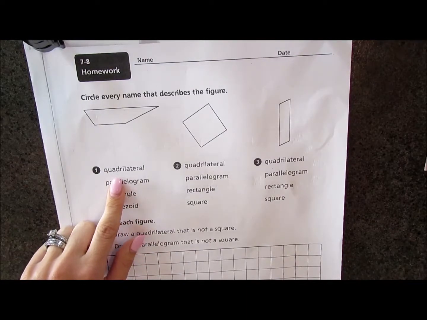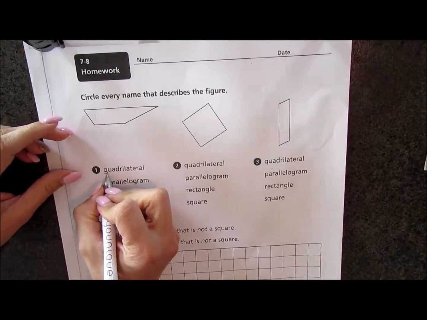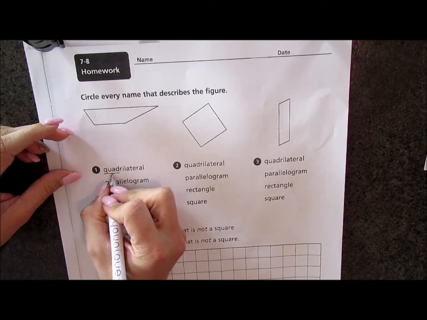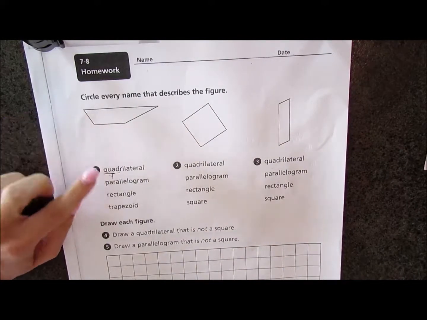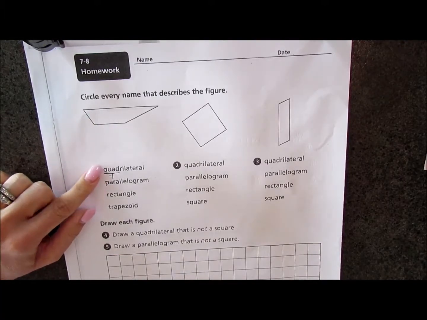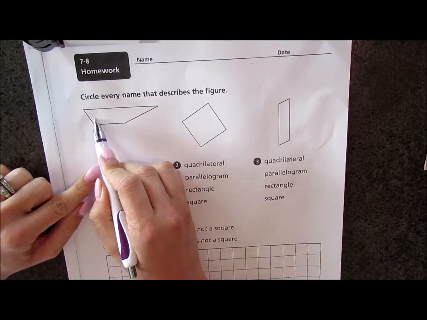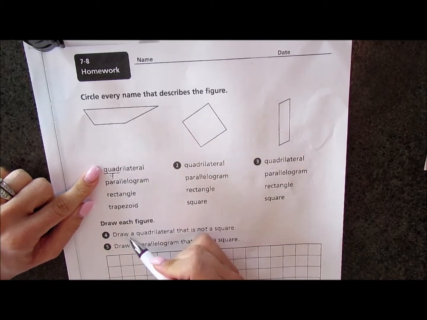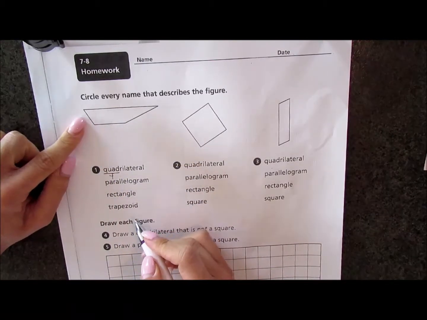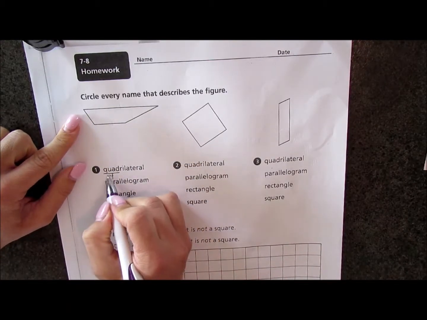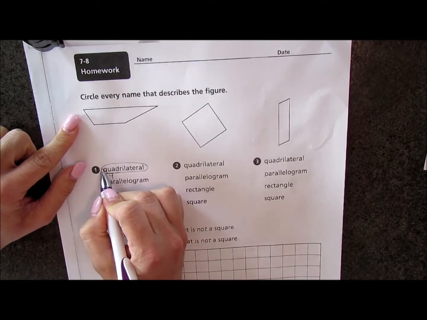So quadrilateral, I'm going to underline the word quad in there because quad means 4. So quadrilateral is a figure that has 4 sides. So we have 1, 2, 3, 4. There's 4 sides in this shape. So is it a quadrilateral? The answer is yes.